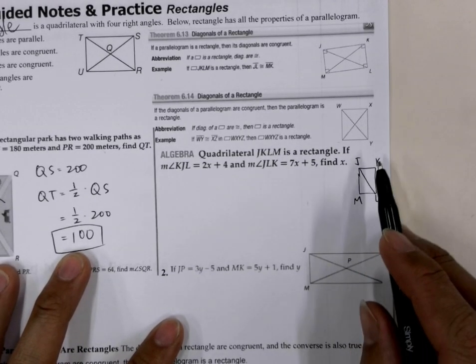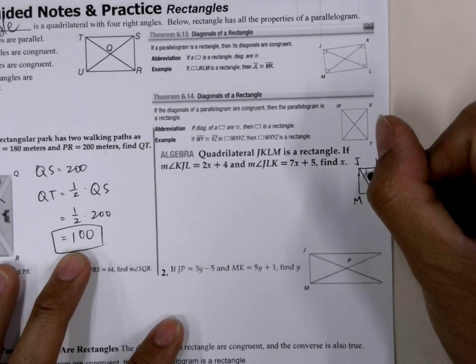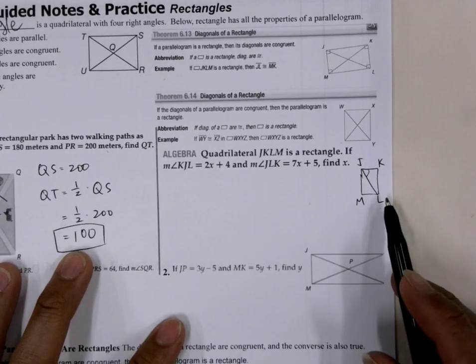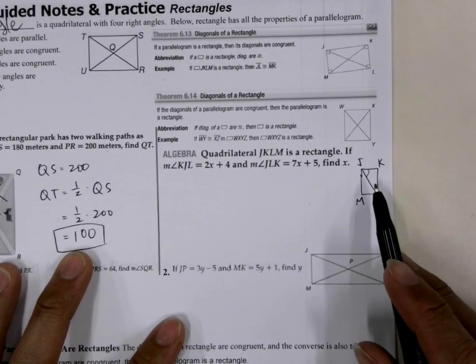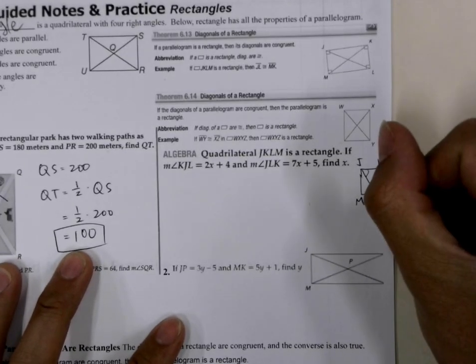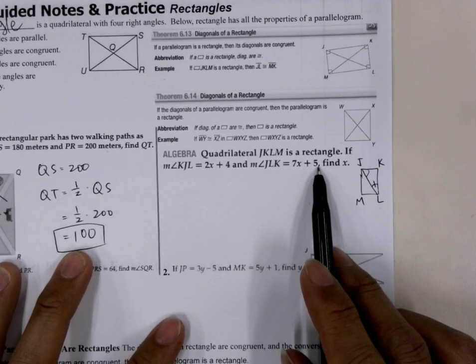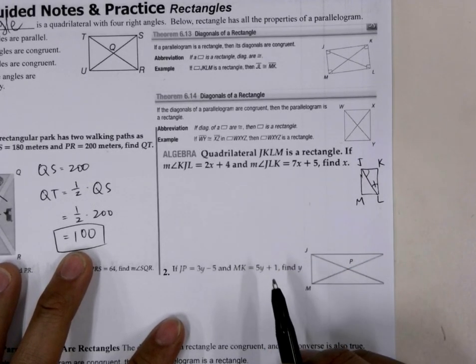Angle KJL is 2x plus 4. And then we have angle JLK, this angle here, is 7x plus 5. We're trying to find x.